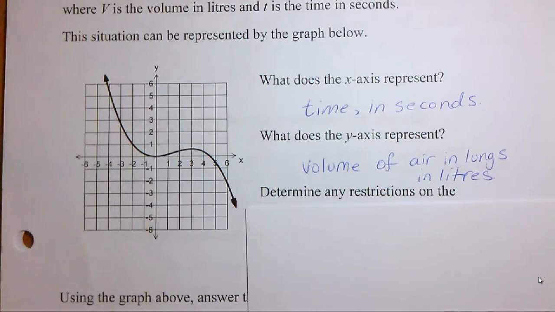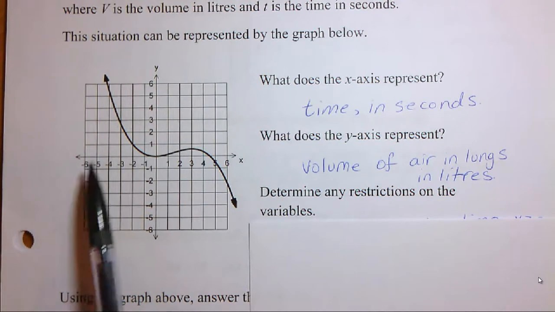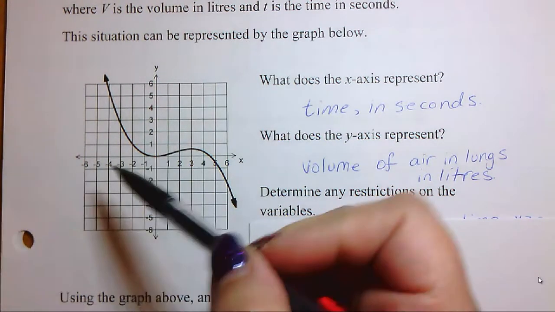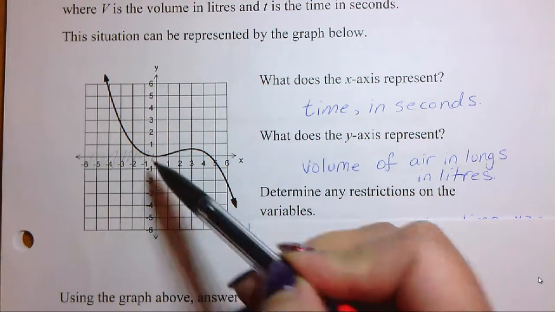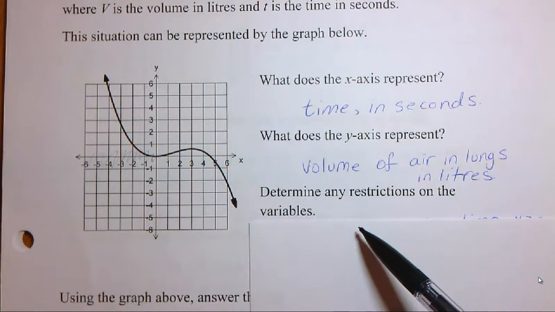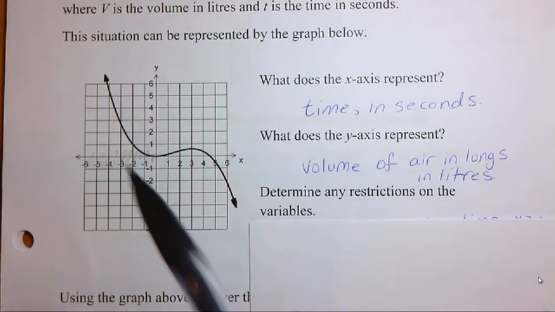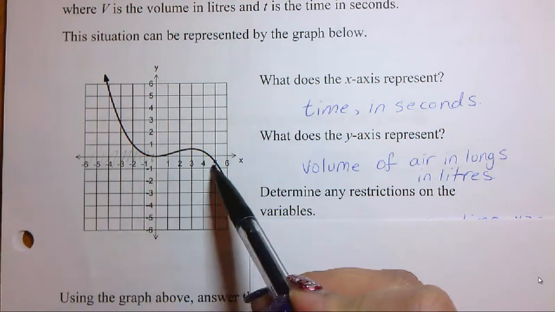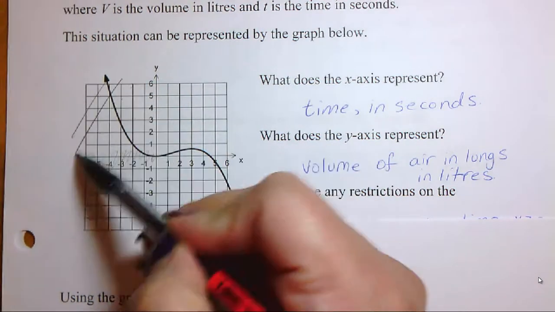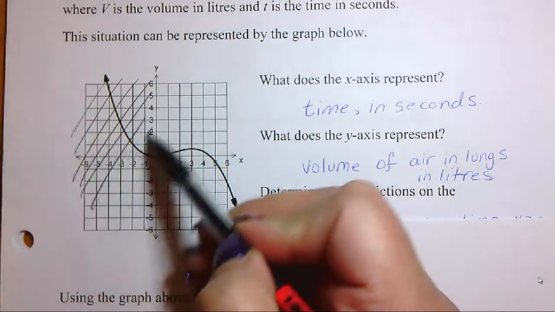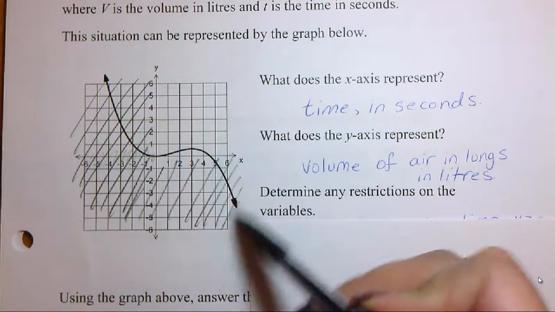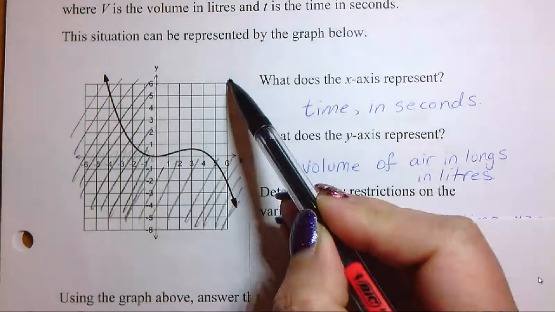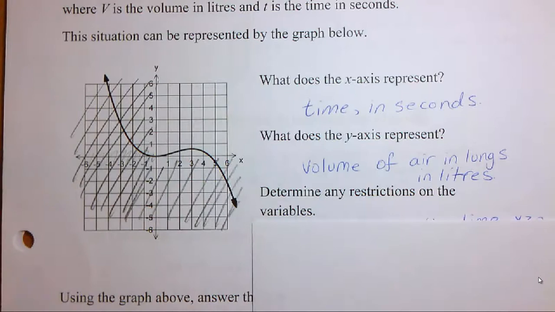Then here we want to determine whether there are any restrictions on these variables. Well, you know that time can't go negative, right? So we're not going to look at any of these values here. And also for the y value, our lung capacity can't go negative either. So we're just going to cross off all of this part of the graph and here as well. So really we only want to look at the positive x and the positive y.